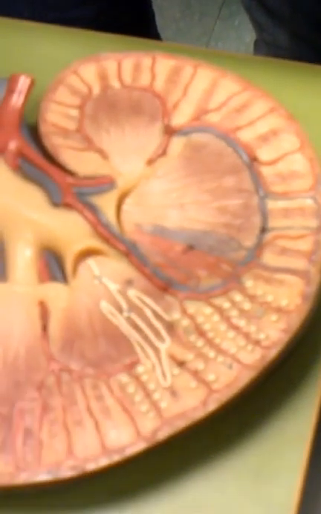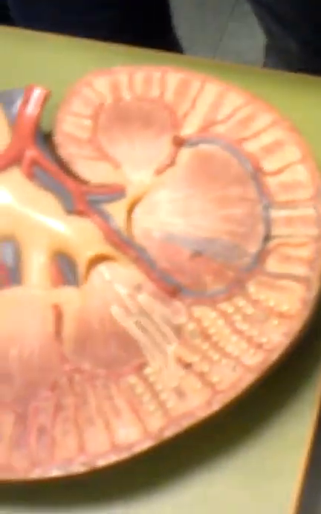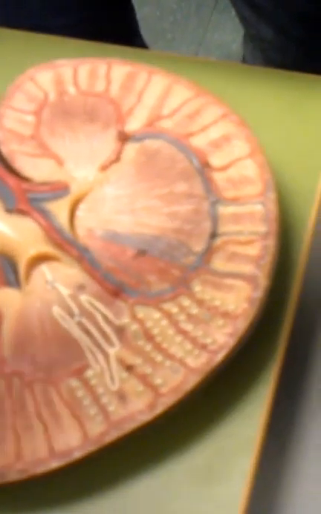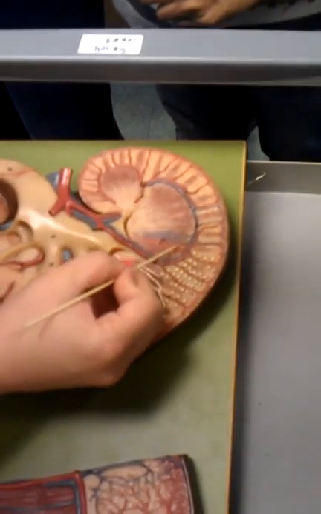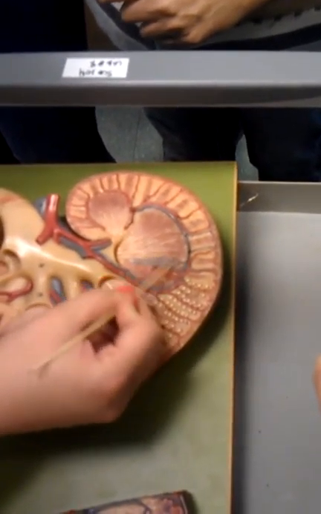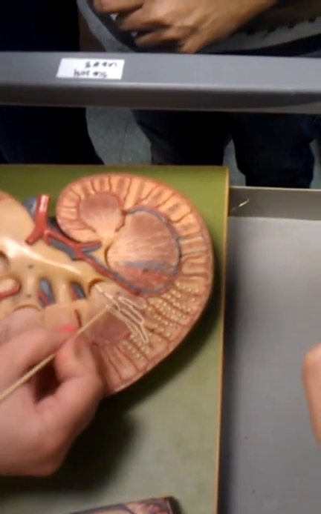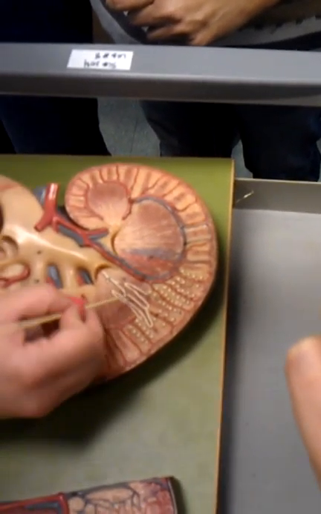So what's the renal corpuscle? What does it consist of? You told me. The capsule and the glomerulus. Very good. So what else did I mention? Everything here. 16A. They're just saying that this is the capillary network. So imagine that this is what's encircling all of these structures.